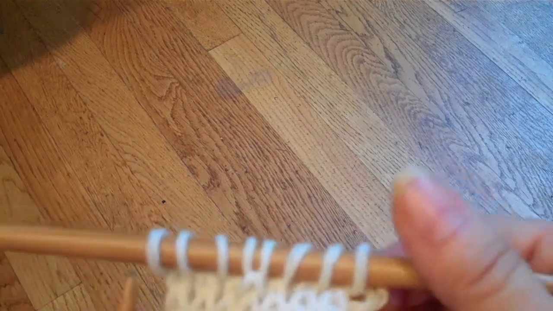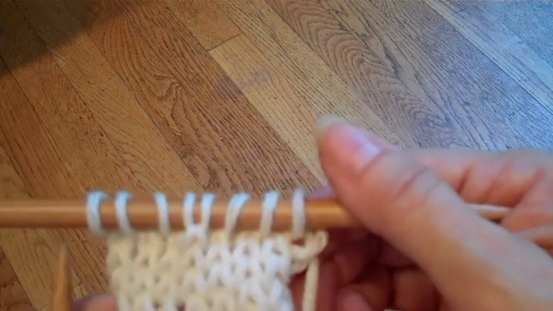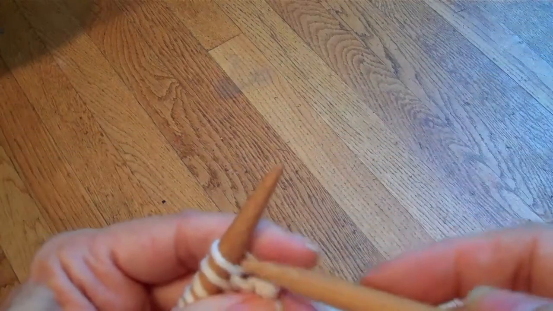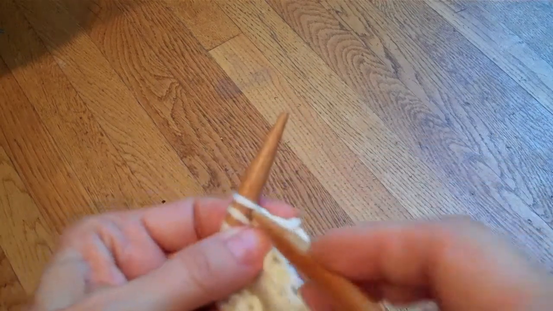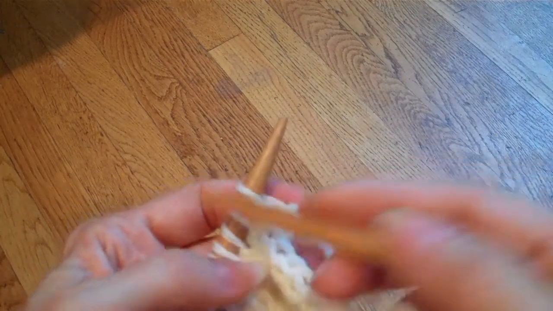because if you purl through the back, it makes a smaller stitch, and when we talk about tension, that'll come up again. Now again, anytime you have done that, if I wanted to untwist those stitches, I would just knit them through the back. If you see a stitch that is oriented like this, if you work it through the back, that will untwist it. It's only if you work it through the front that you're going to twist it.